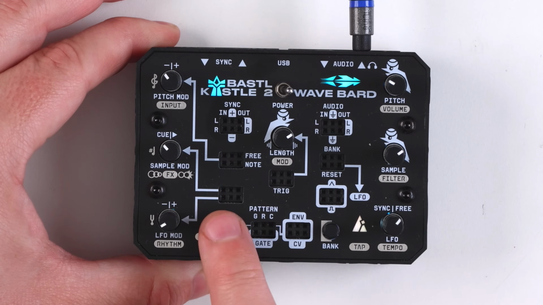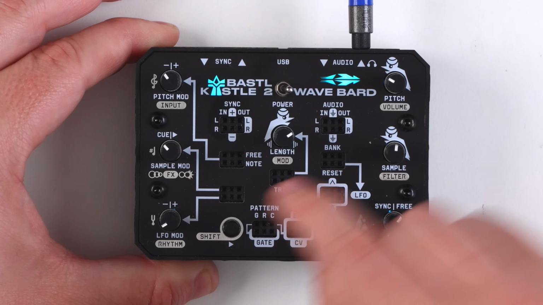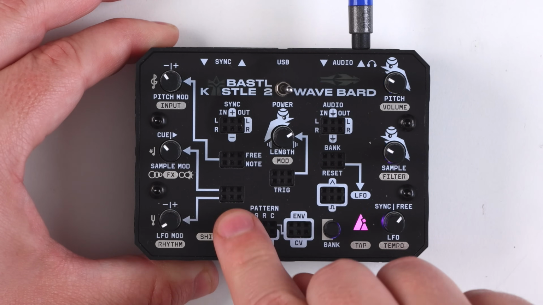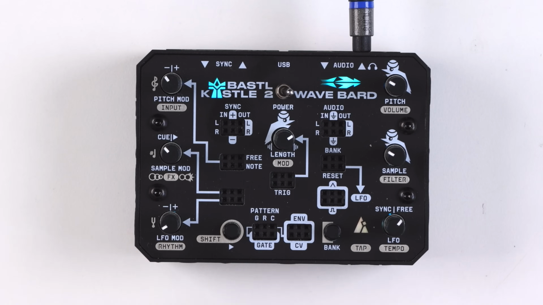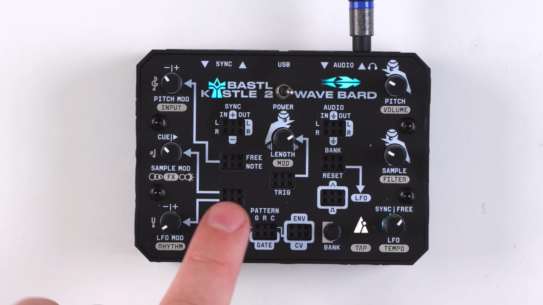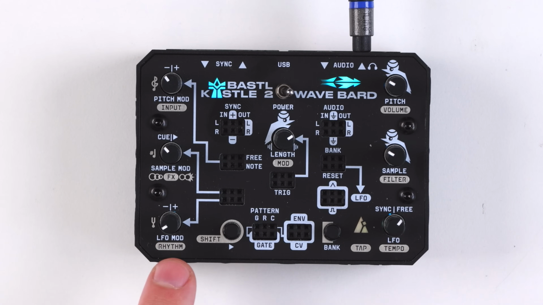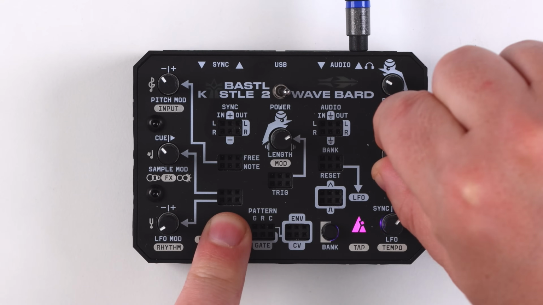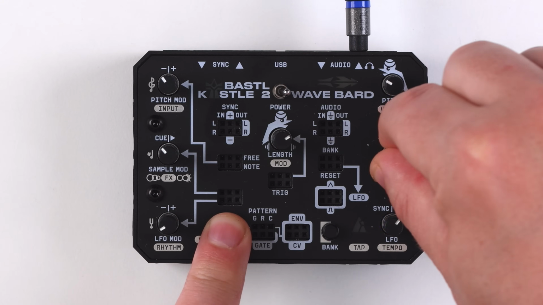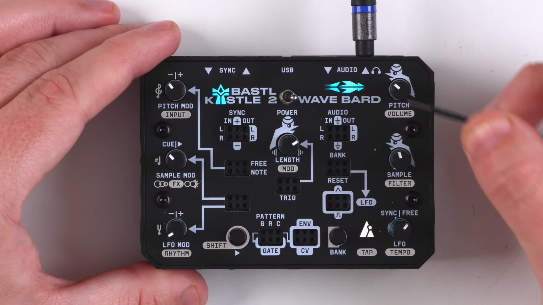And using the shift button, we can preview samples. And we change the samples here with the sample knob. And as you can see, a lot of the knobs here have secondary functions. You use shift to access them. For example, you can change the filter here if you hold down shift and turn this knob here. So we have low pass and high pass. We have pitch here and volume control.